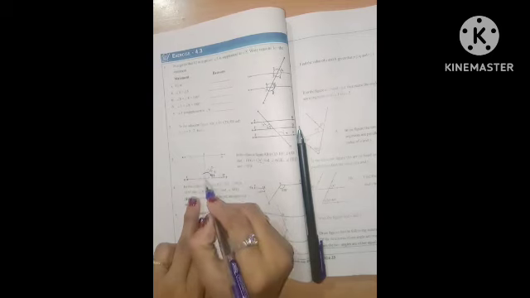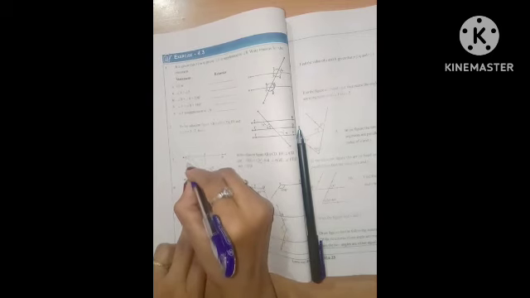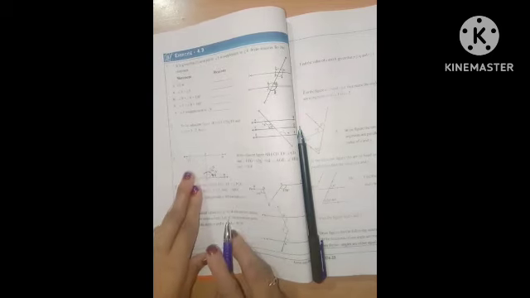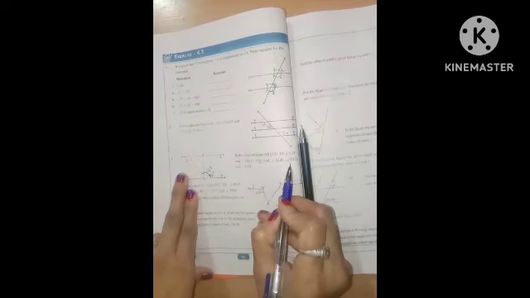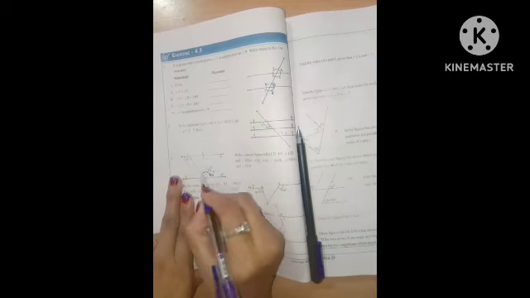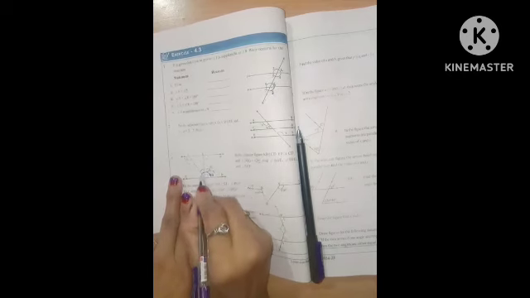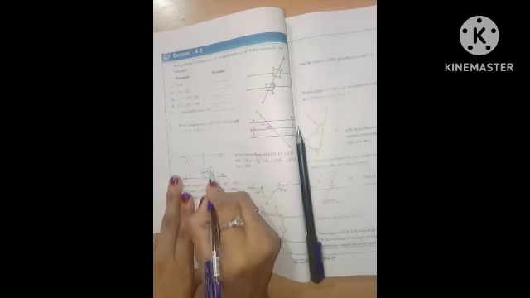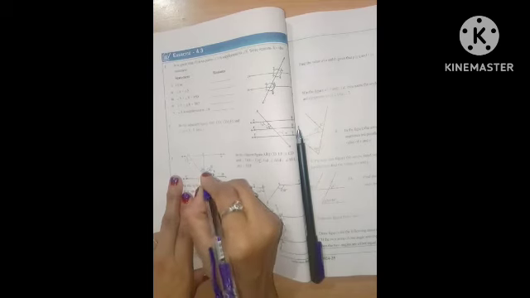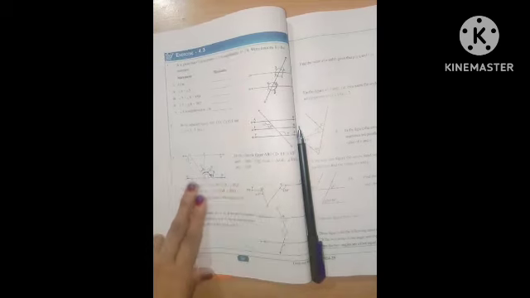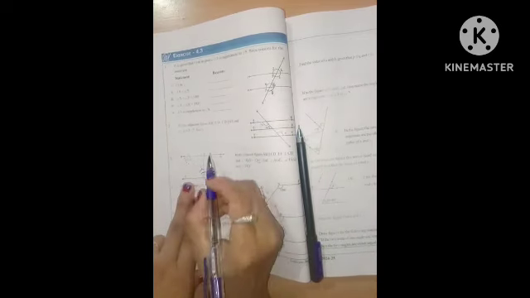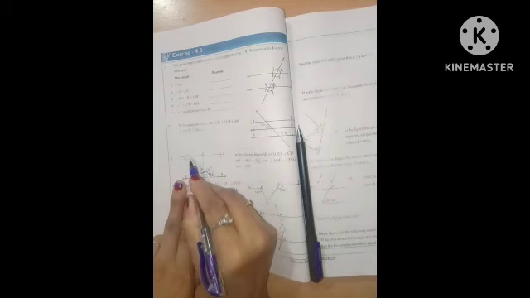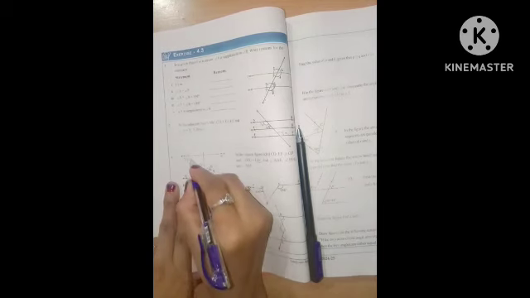Angle AGE. This angle, but you don't know how to calculate this one yet. Next, angle FEG. This angle, but you don't know. The sum of these two angles is given, but this single angle you don't know how to calculate. And next, EGF. This angle is also something you don't know how to calculate.